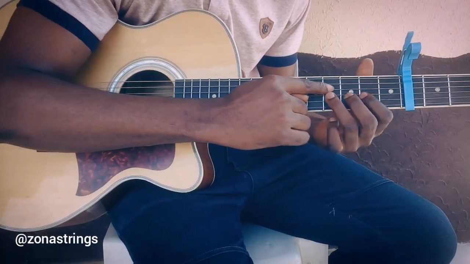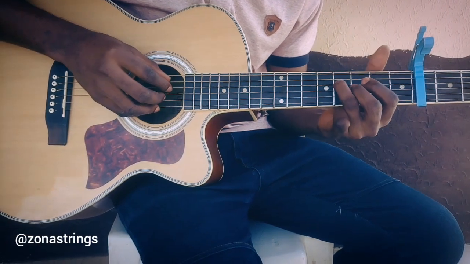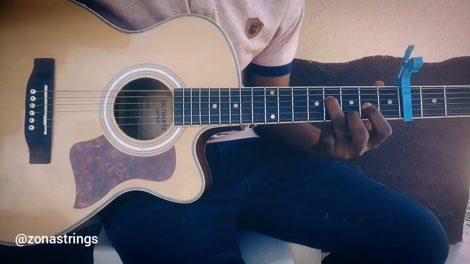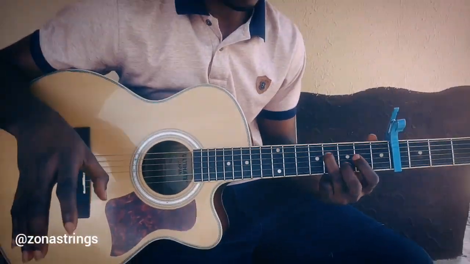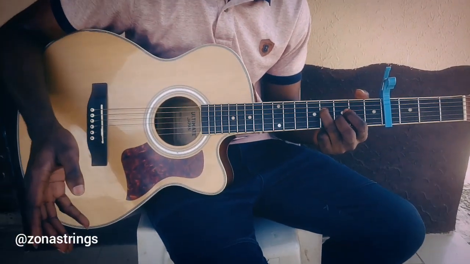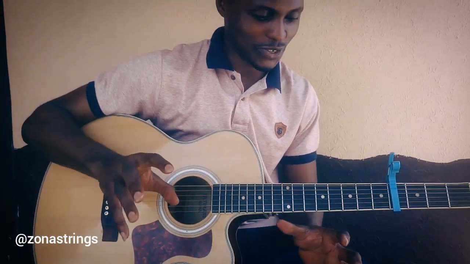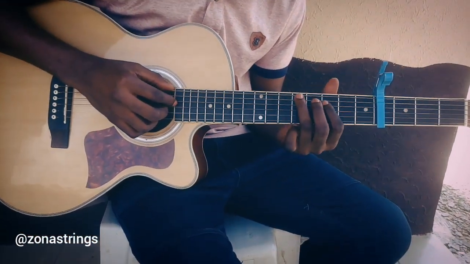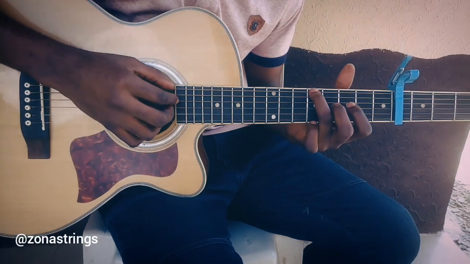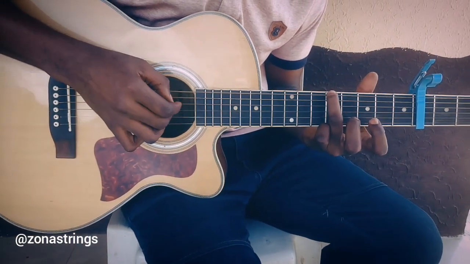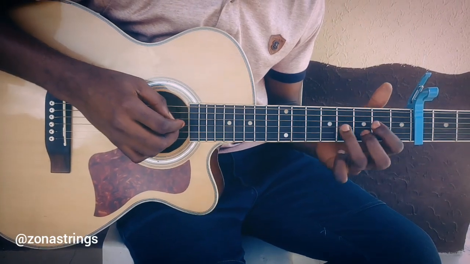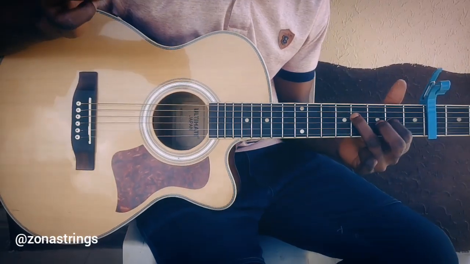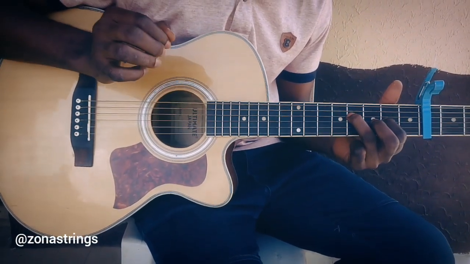1, 2, 3, 4. So this note combined with the open note gives us the chord we are supposed to play as the next chord in the chord progression. So let me not confuse you. Let me play it from the top so that you can get the connection. So real slow now from the first chord. See? Exactly. I take it again.